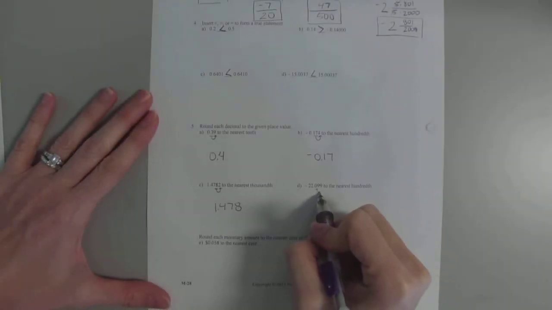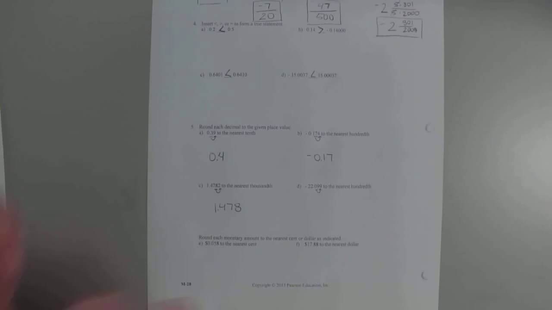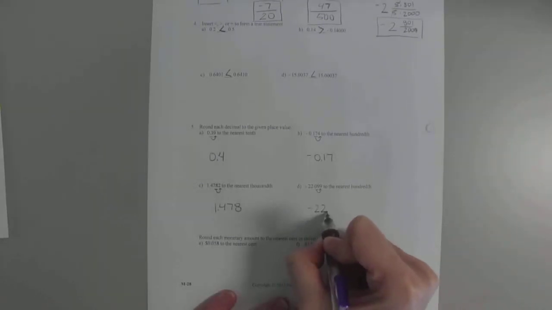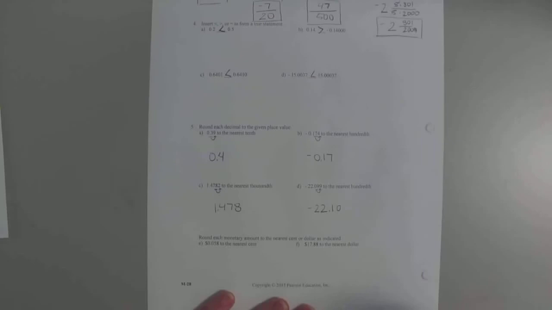This one's kind of interesting. D, negative 22 and 99 thousandths, that rounded to the nearest hundredth. So we have tenths, hundredths, so this 9. What's that 9 going to make the 9 go to? A 10, which will bump it over to a 1, but it wants the hundredth spot. So how are we going to write this? We're going to write negative 22.10. The 9 changed to 10, correct?